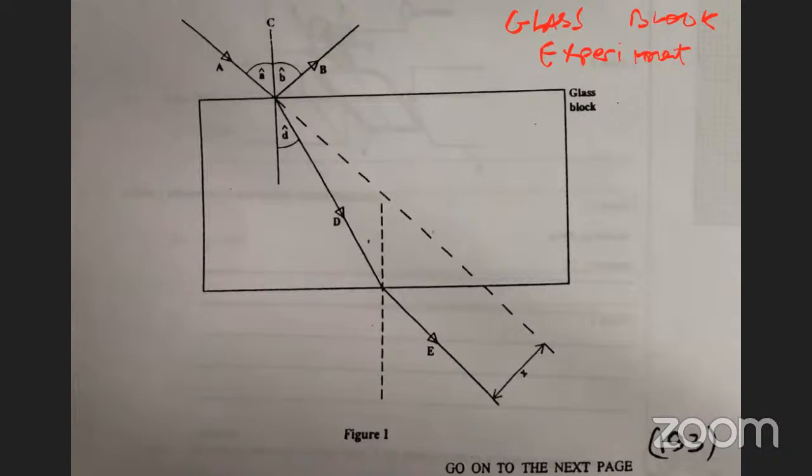Right? So let's see if we can label some of these things. That ray A, what do you call the ray A? Capital A is the what? Incident ray. And small a is the angle of incidence.